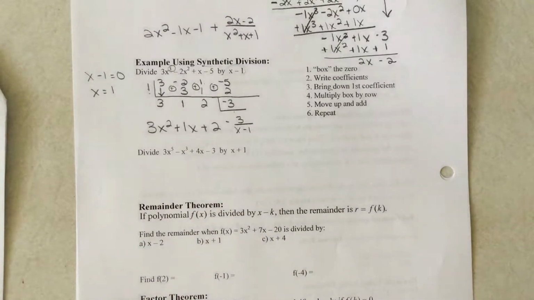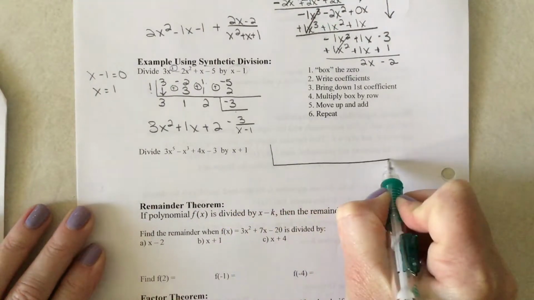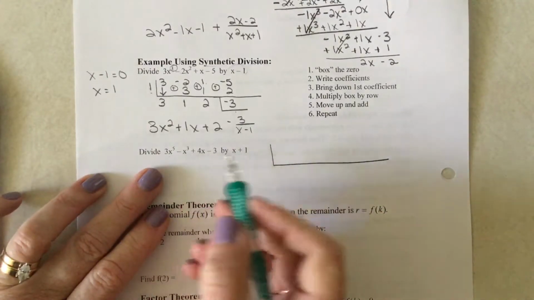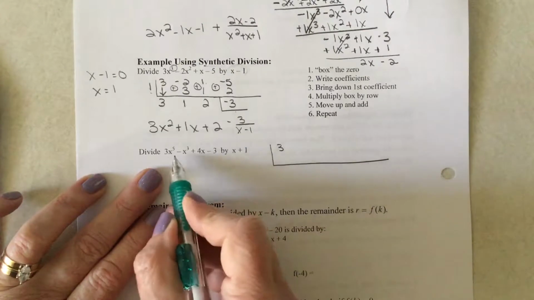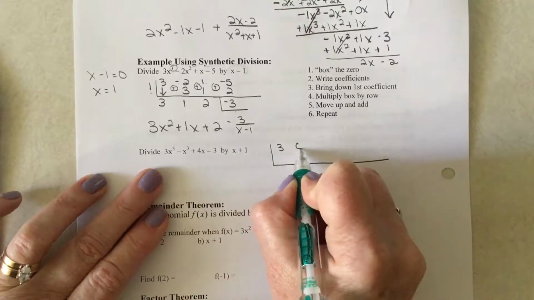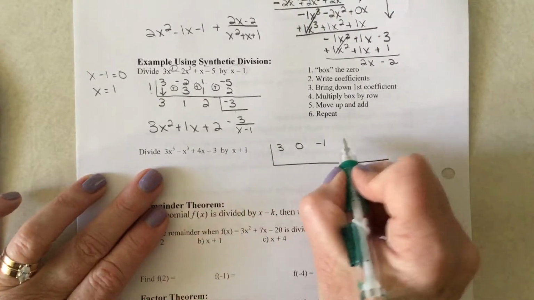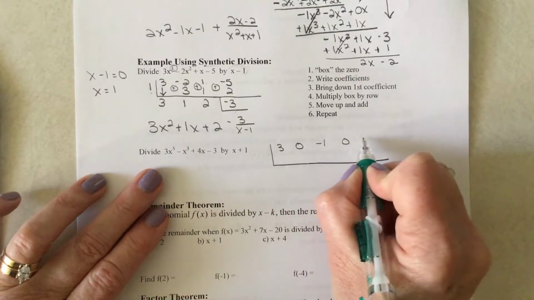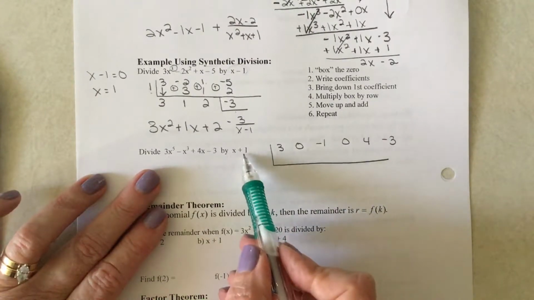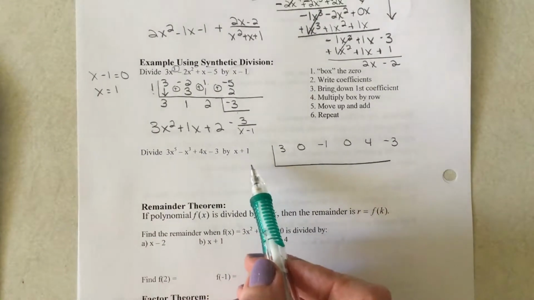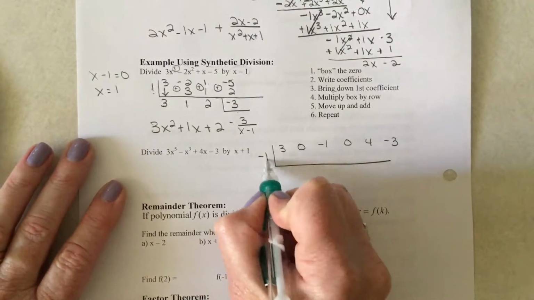All right, let's do it again. Synthetic, utilizing my coefficients, 3. I don't have an x to the 4th, so I need to put a placeholder of 0. -1. I don't have an x squared, so I put a 0. 4 and -3. And I'm going to divide all that by what might be a 0, we'll see, -1.